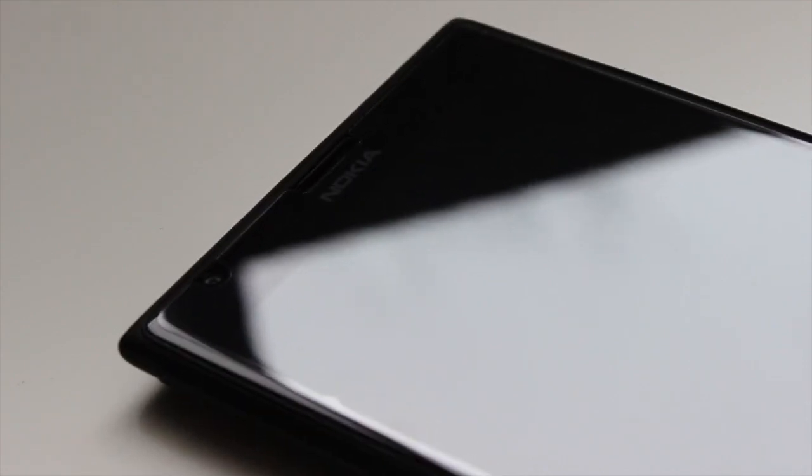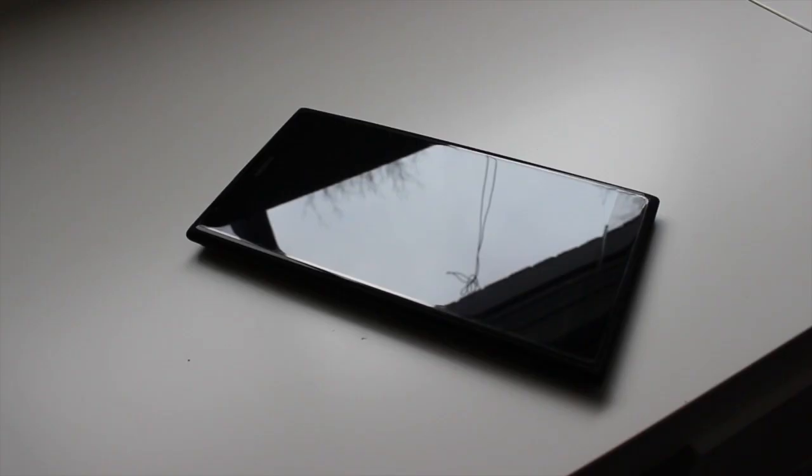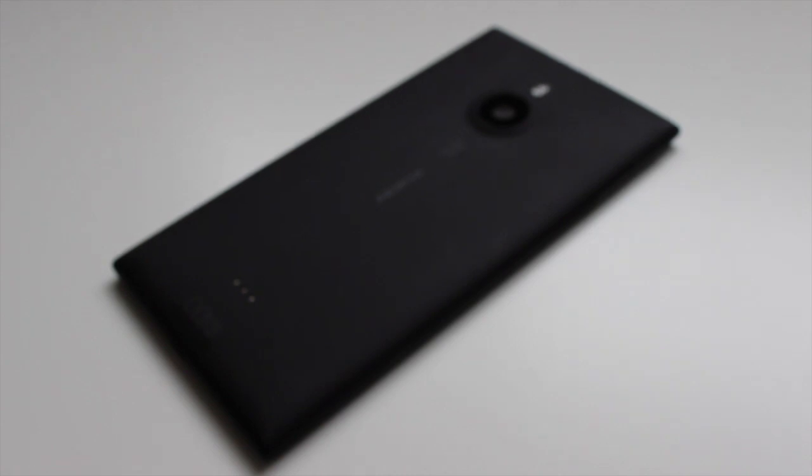At first glance, this rather large Nokia phone might look like a regular old Android phone. But don't let looks deceive you, because what's really under here is a Windows Phone flagship device from 2013.